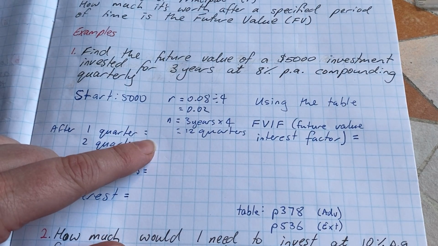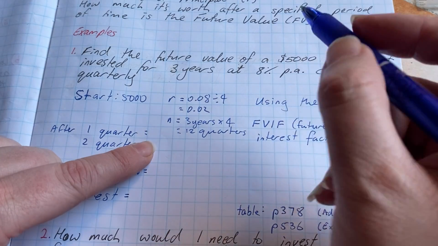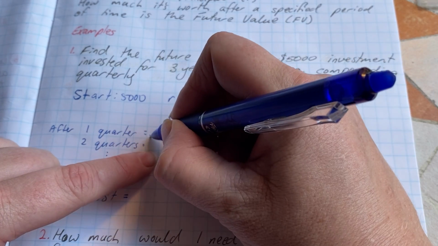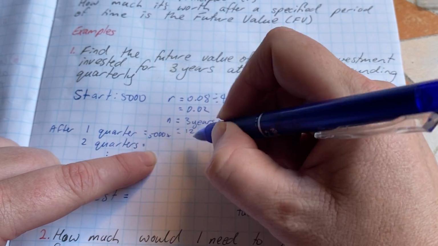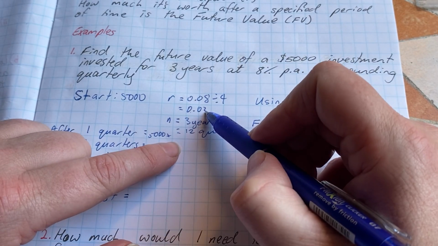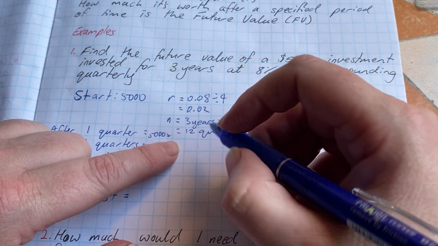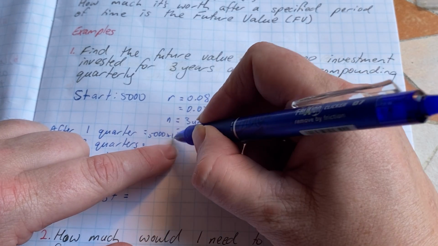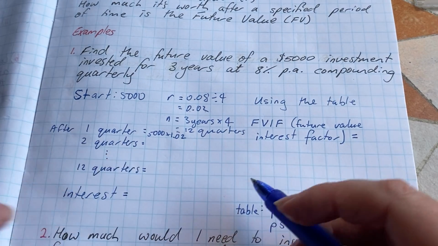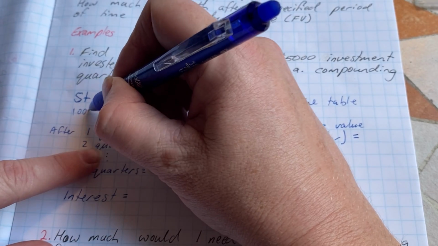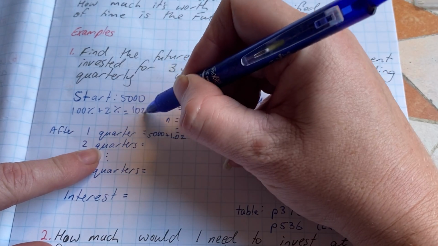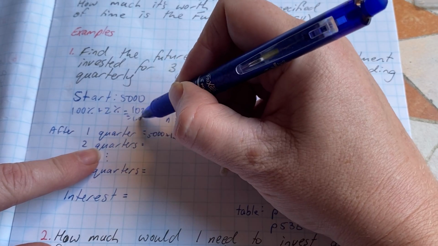Okay, so after 1 quarter, we've just got one lot of interest on. So it's just 5,000 times, now it's not just times 0.02, we're adding it on. So you've got 100% plus the 2%, which is 1.02. Okay, so 100% plus 2% interest is 102%, or 1.02.